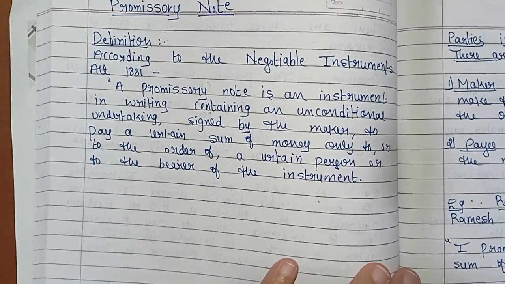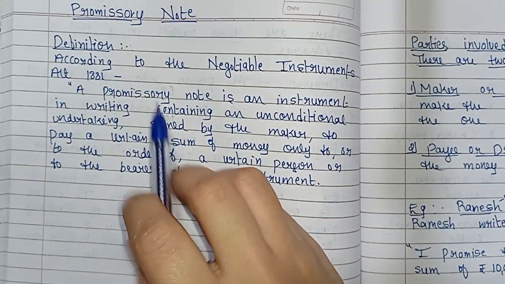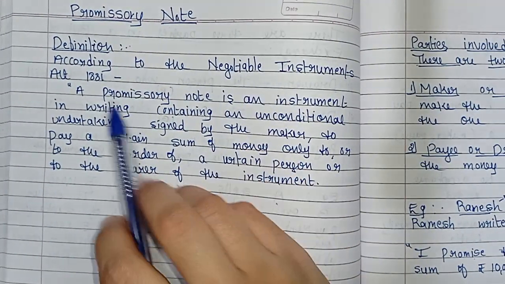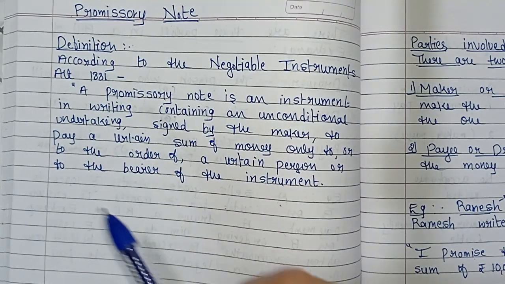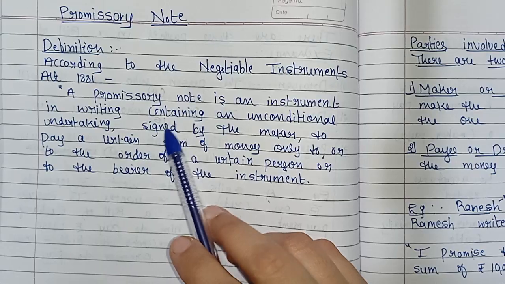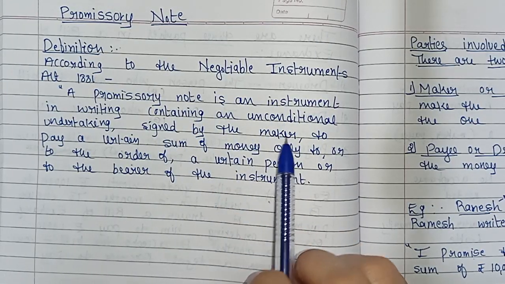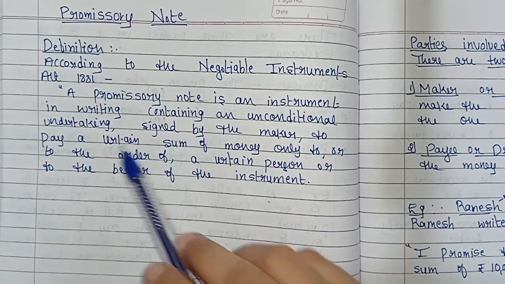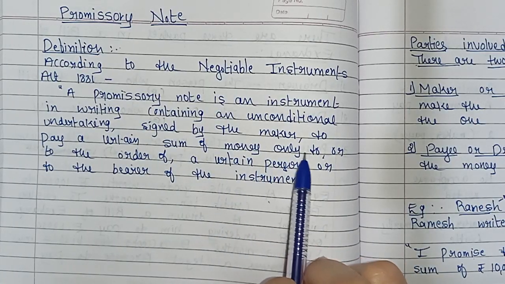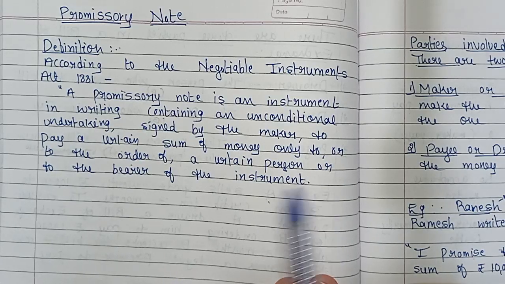Now next let's see the definition of promissory note. According to the Negotiable Instruments Act 1881, a promissory note is an instrument in writing containing an unconditional undertaking signed by the maker to pay a certain sum of money only to, or to the order of, a certain person or to the bearer of the instrument.